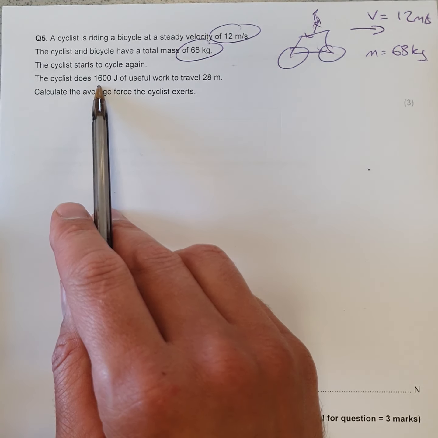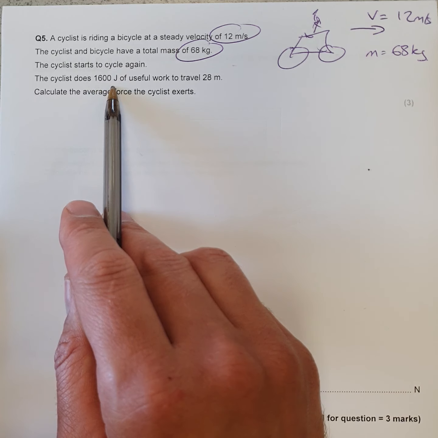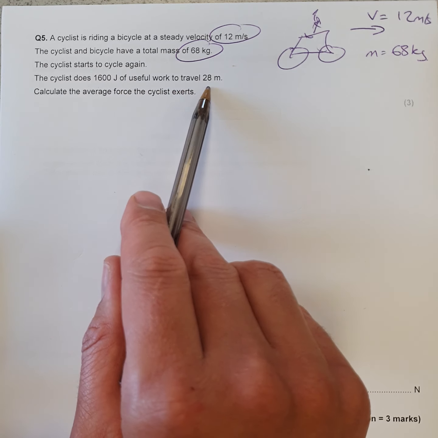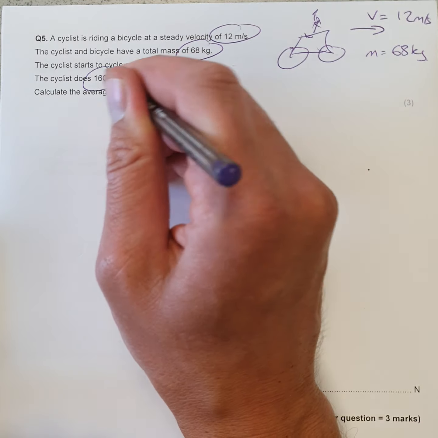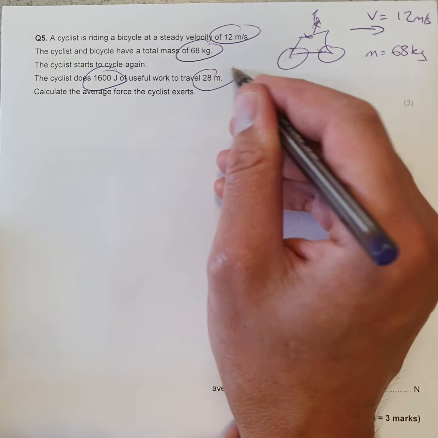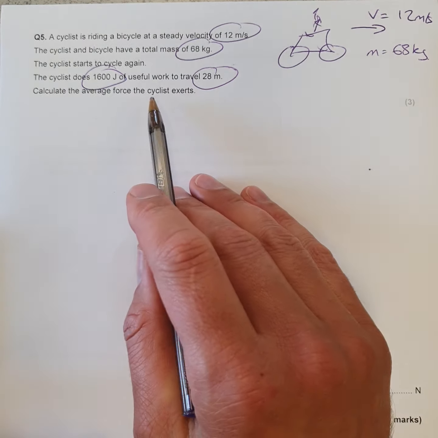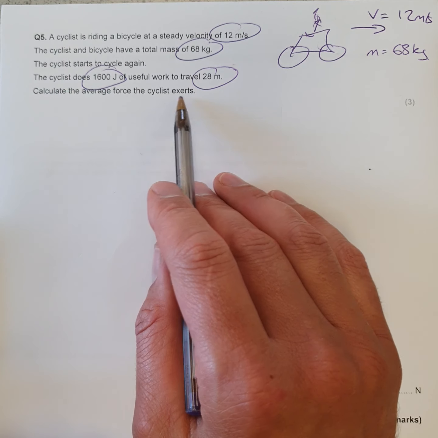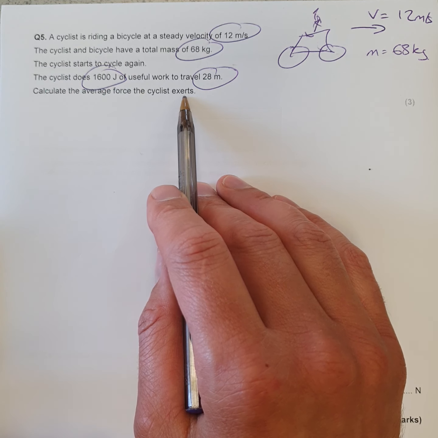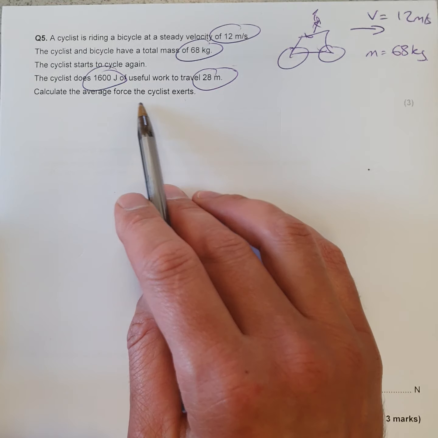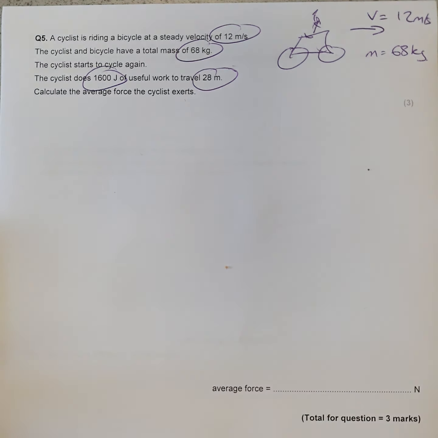The cyclist does 1,600 joules of useful work to travel 28 meters. So they've done that much work to travel that far. Calculate the average force that the cyclist exerts. So we need to think about work done, forces and distances.